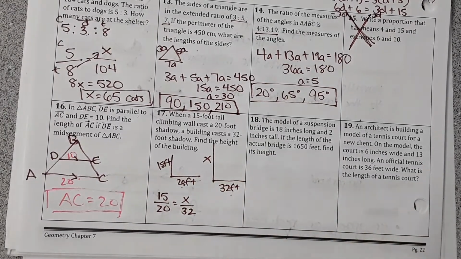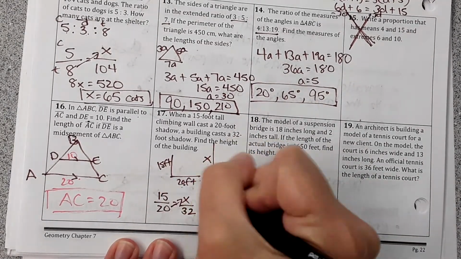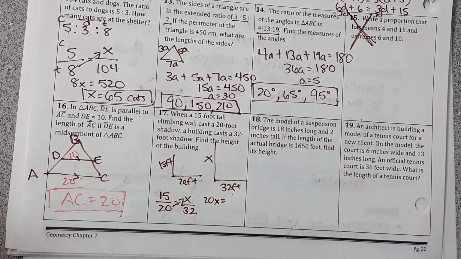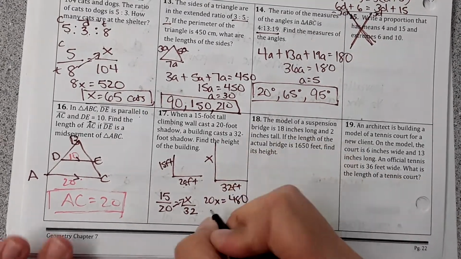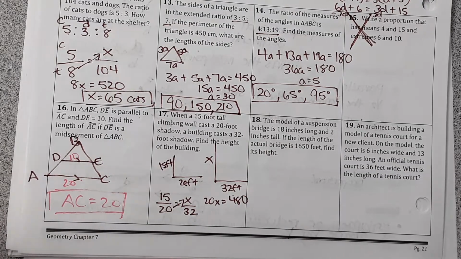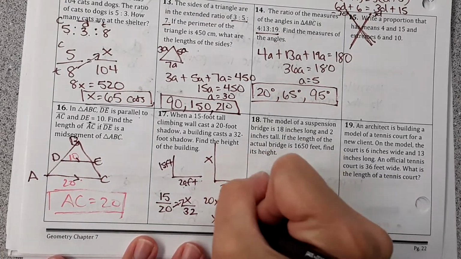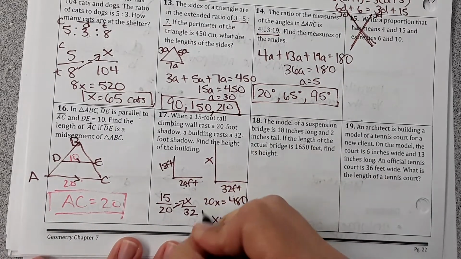And I can use cross multiplication. 15 times 32 is 480. And then divide both sides by 20 to get x equals 24 feet. So the height of the building is 24 feet.